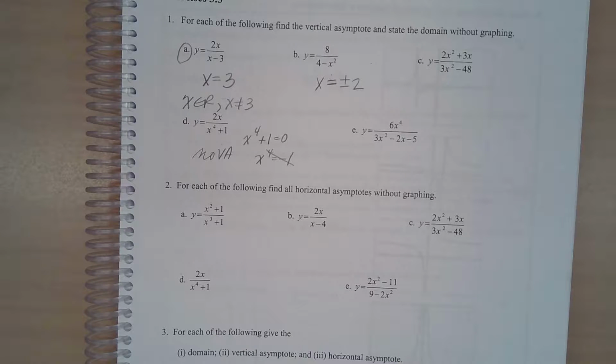This would have a vertical asymptote if you had x cubed plus 1 on the bottom. Because I can solve it if it's an odd power, right? This has a solution, right? -1. But if it's an even power, any even power, there will never be a value that's non-permissible.